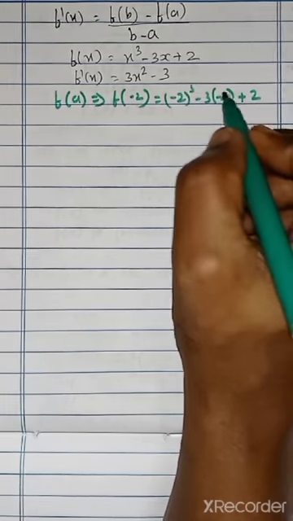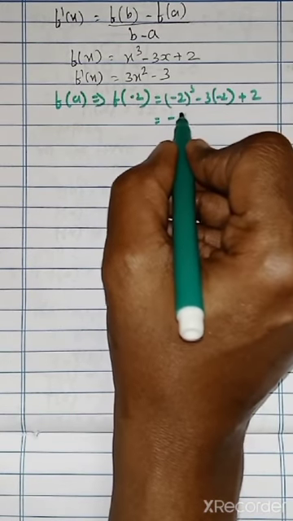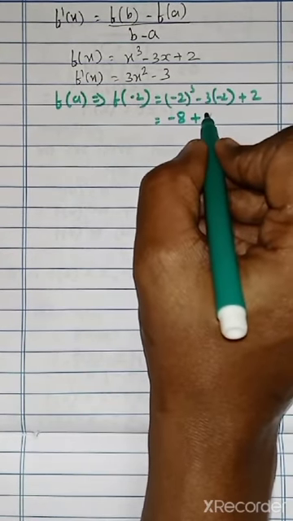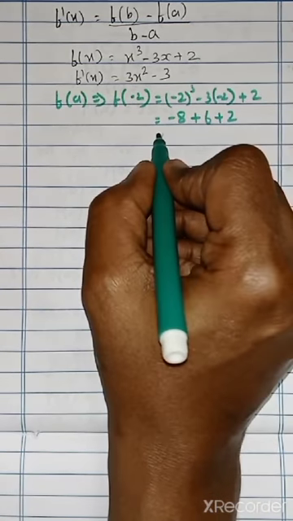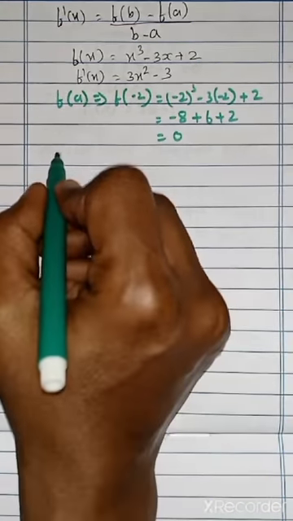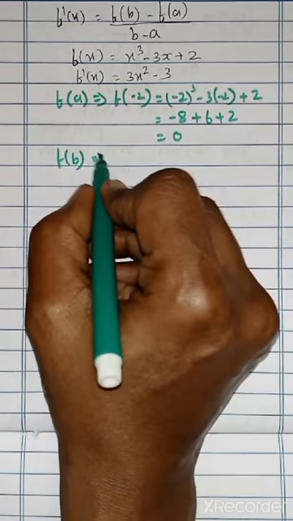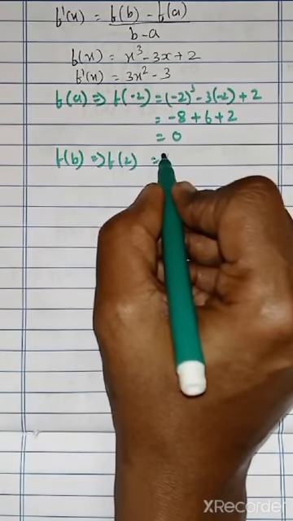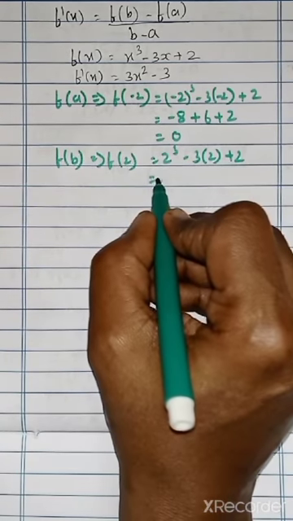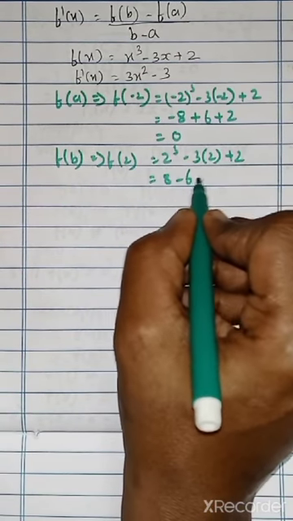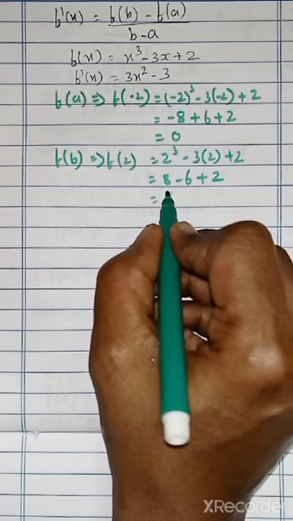Which is minus 8 plus 6 plus 2, which is equal to 0. Next, f of b. What is f of b? f of 2, that is 2 cube minus 3 into 2 plus 2, which is 8 minus 6 plus 2, which is 4.